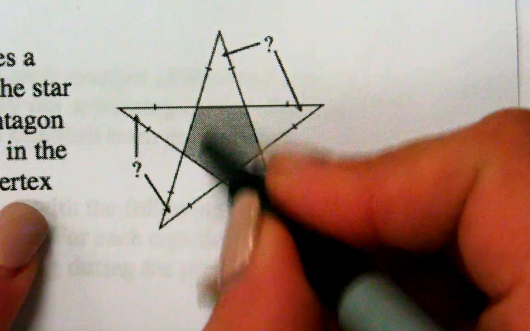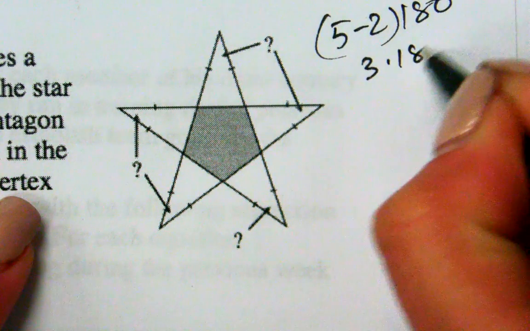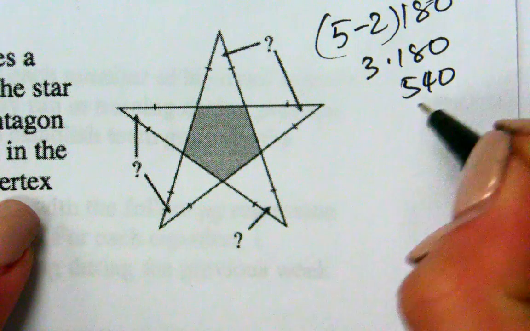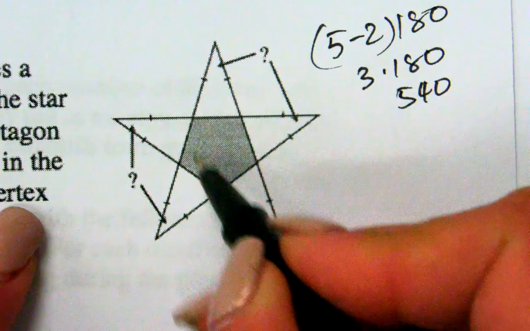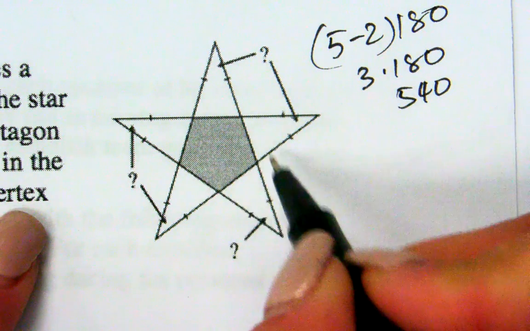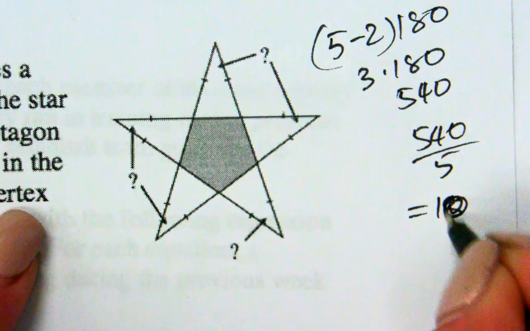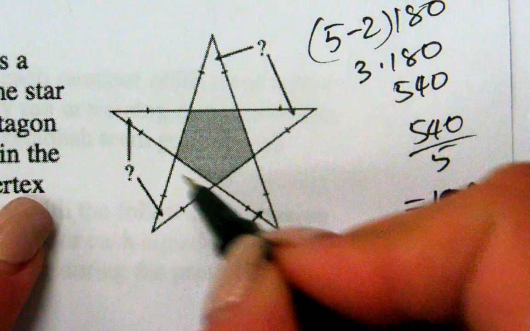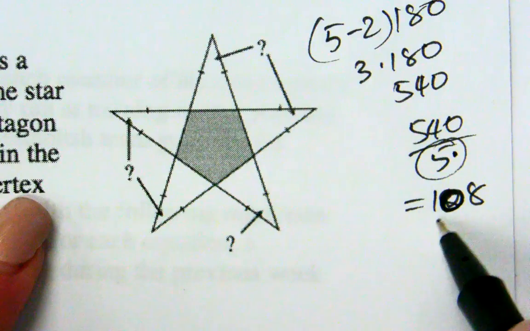So let's see, we have 5 sides in the pentagon. So 5 minus 2 times 180, that should give us 3 times 180. 3 times 180 is, what is that, 540? Okay, 540. So 540 is what the interior angles add up to, because it's 5 sides. Now, because each side is the same, since it's regular, I can take 540 divided by 5 and get 108.